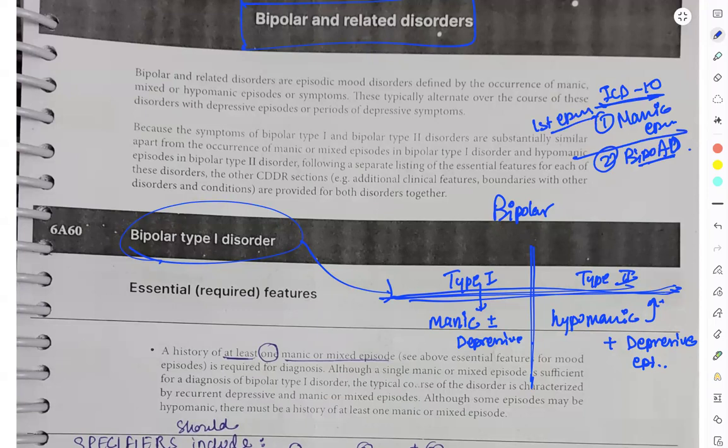If there is only one episode, which is a manic episode, then you classify it under first episode mania. But if they have a manic episode and then a depressive episode as well, both present, then it changes to bipolar disorder in ICD-10.